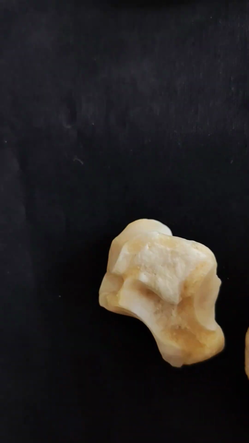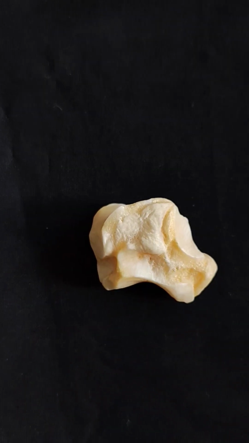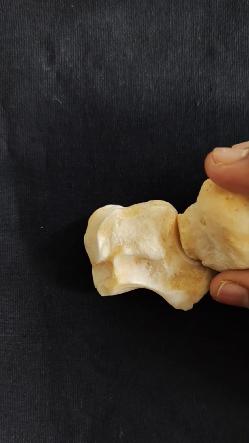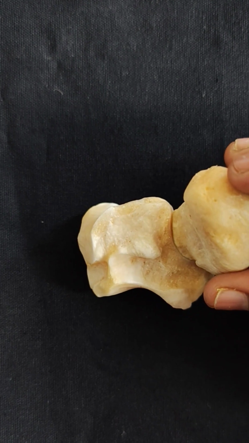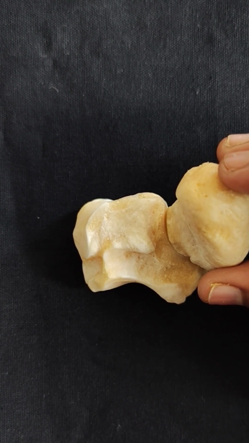So this accessory carpal will go and fix to the facet which is present on the ulnar aspect of the ulnar carpal, like this.